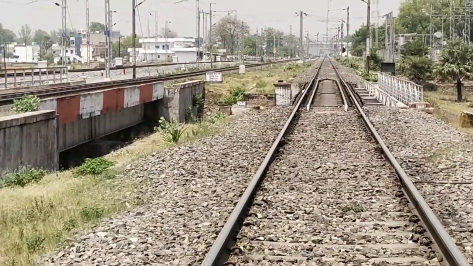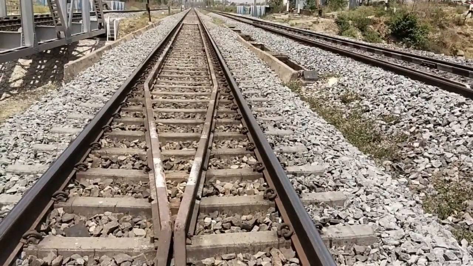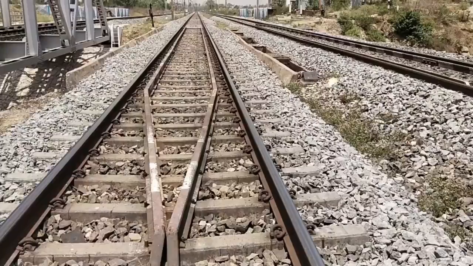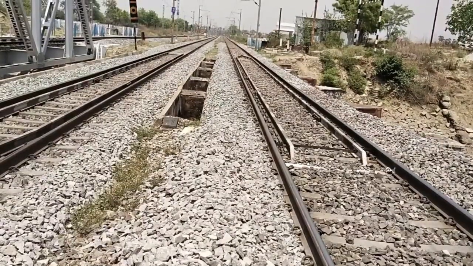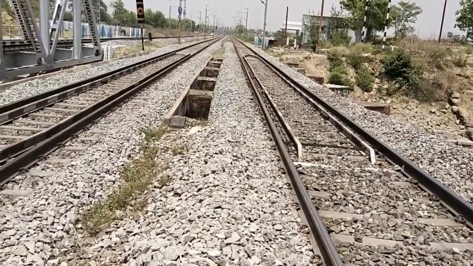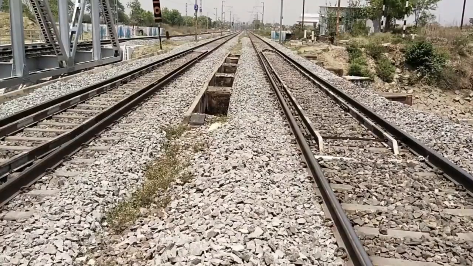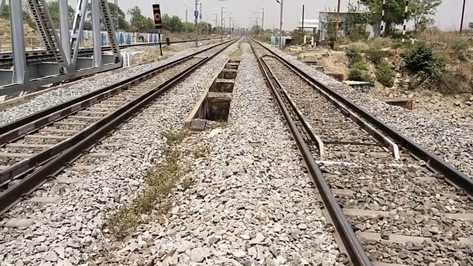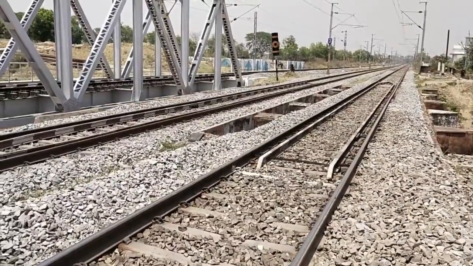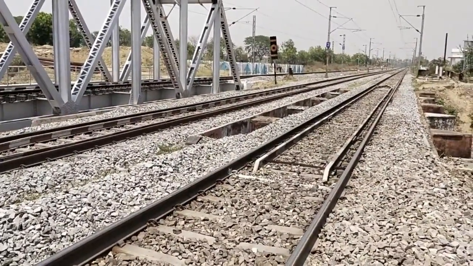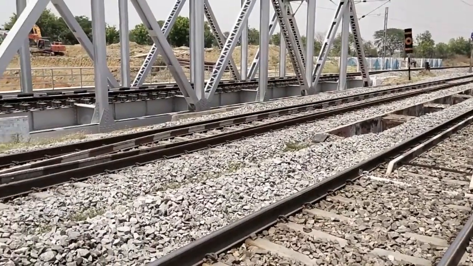Next, splaying of guardrails. Number 1. In case of through girder bridges on double lines, the guardrail should be splayed on both ends of both lines. Next, number 2. In case of bridges other than through girder bridges on double line, the splaying needs to be done only on the facing direction of the particular line.